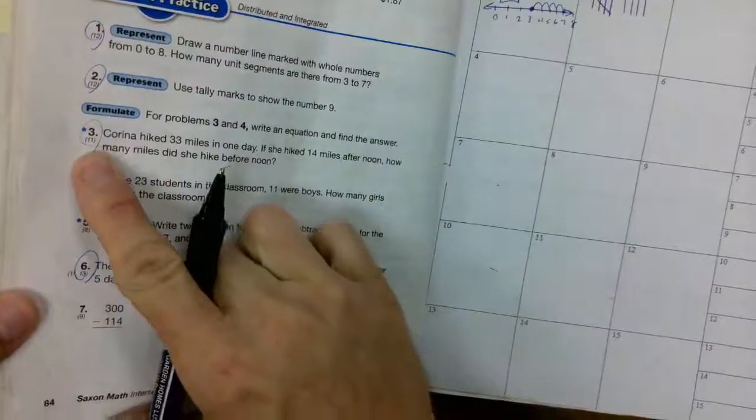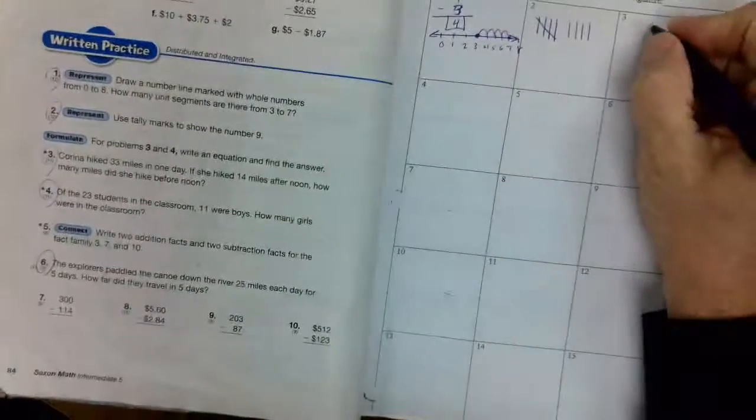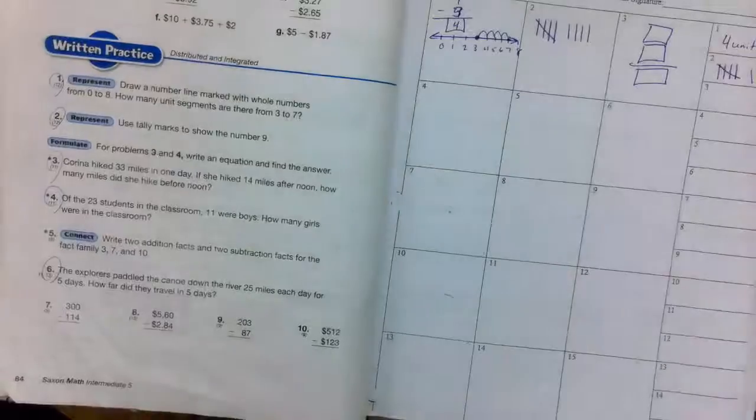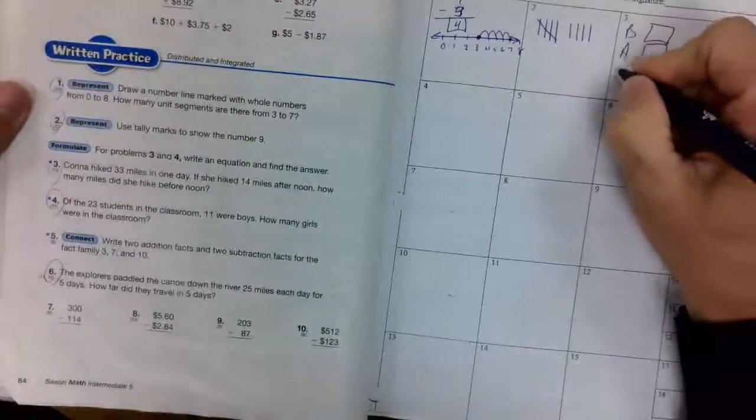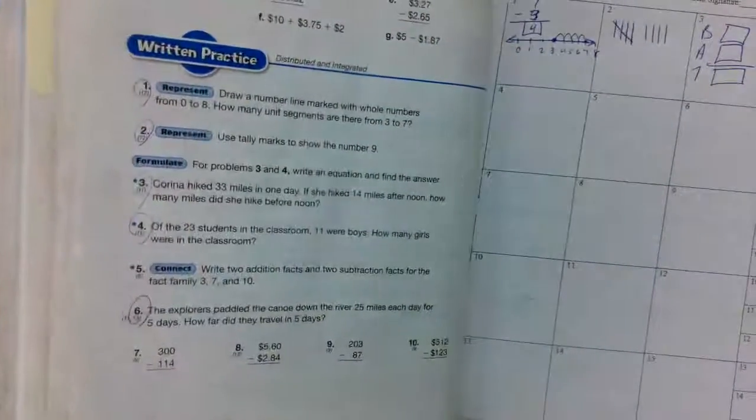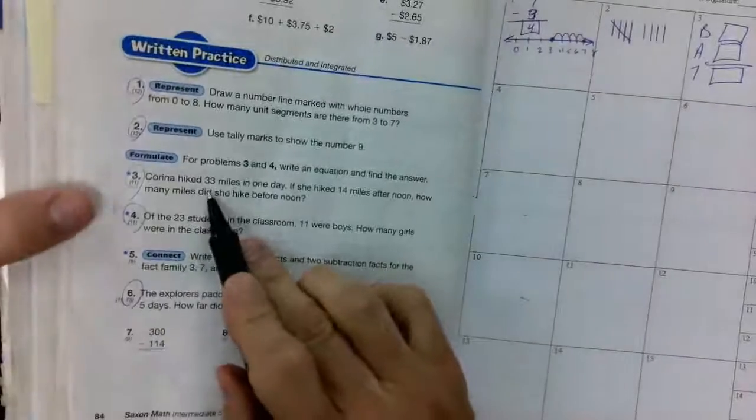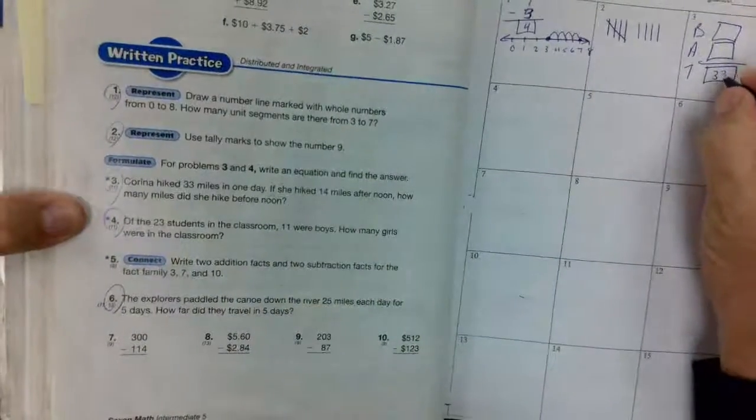Number 3. Corina hiked 33 miles in one day. If she hiked 14 miles in the afternoon, how many did she hike before? As soon as we find out that it's from lesson 11, immediately we go to our 3 boxes. This one we have before, after, total. Well, she hiked a total of 33, so that's our total.